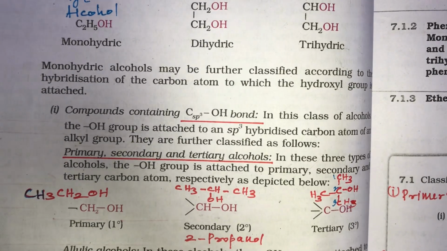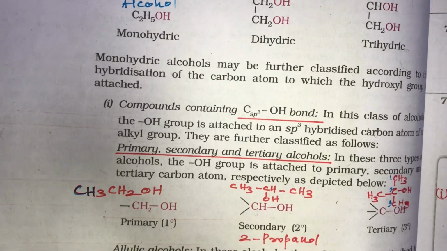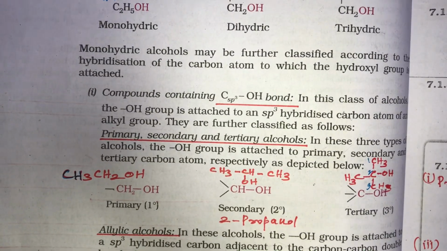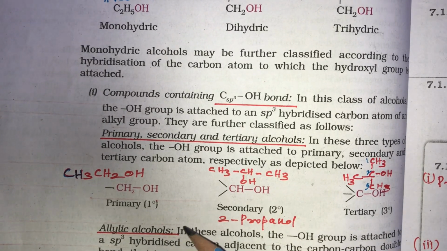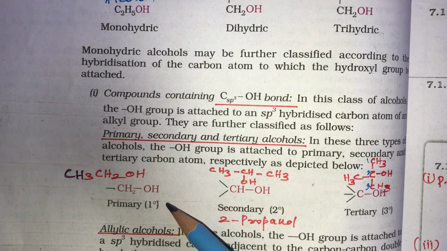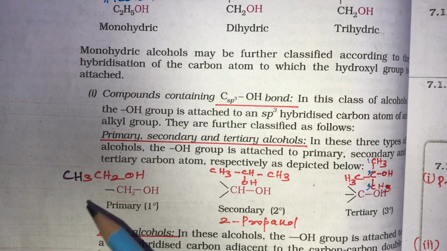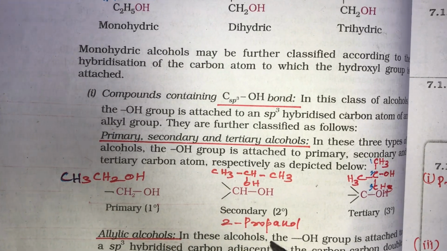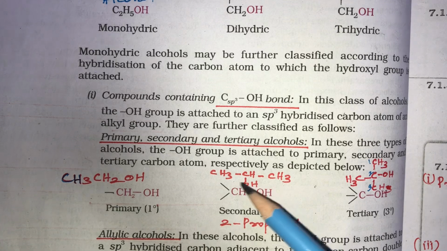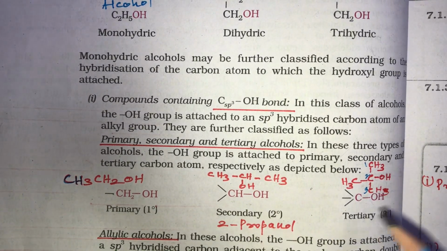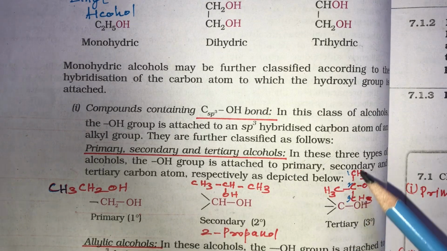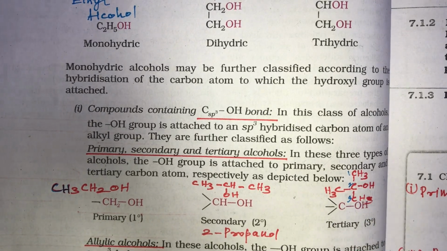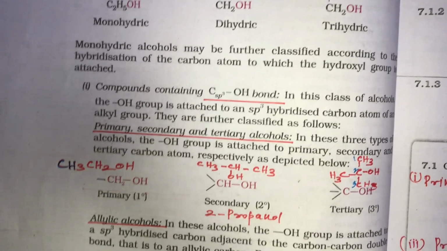So depending upon the sp3 hybridized carbon-OH bond, alcohols are classified into primary, secondary and tertiary alcohol. In primary alcohol such as ethyl alcohol, the OH group is attached to a carbon with only one methyl group. In secondary alcohol, the OH group is attached to a carbon with two methyl groups. In tertiary alcohol, the OH group is attached to a carbon with three methyl groups. So these are all the examples.